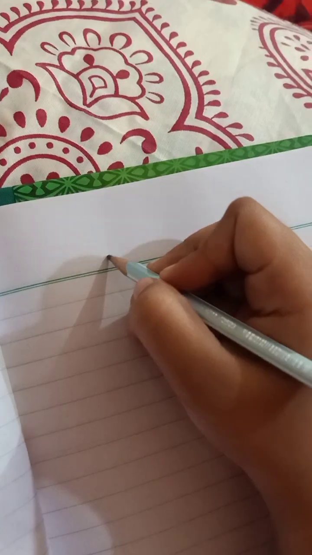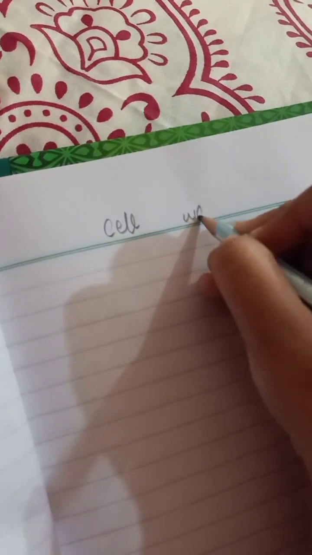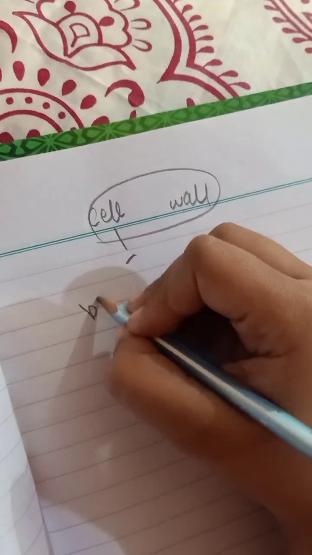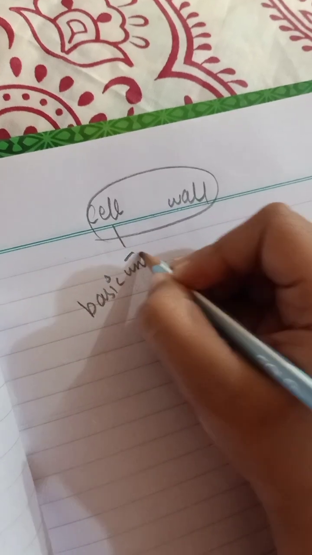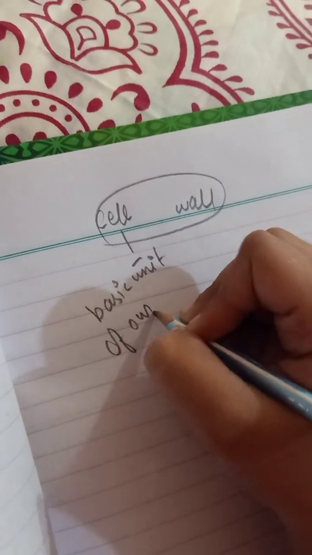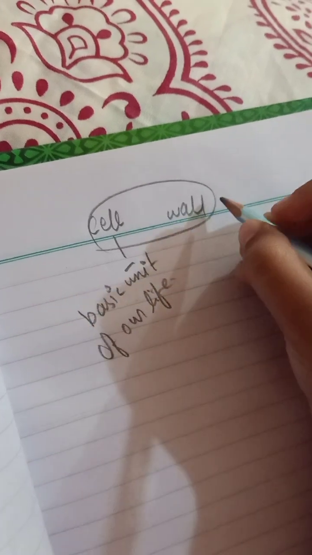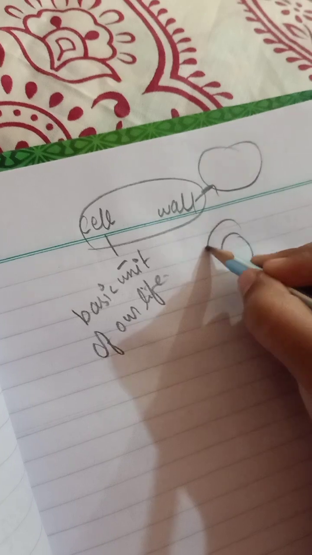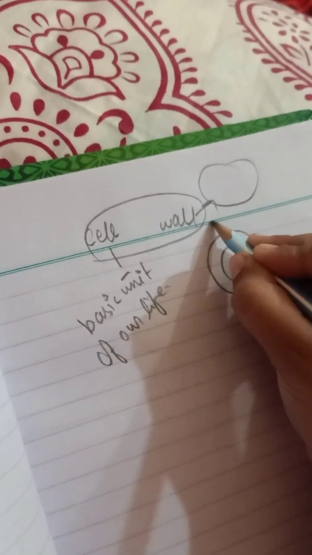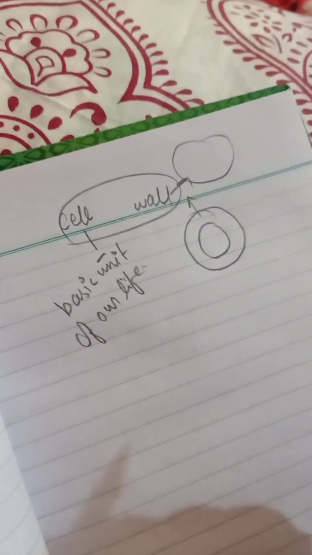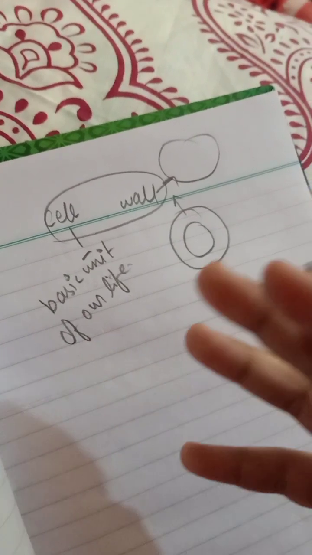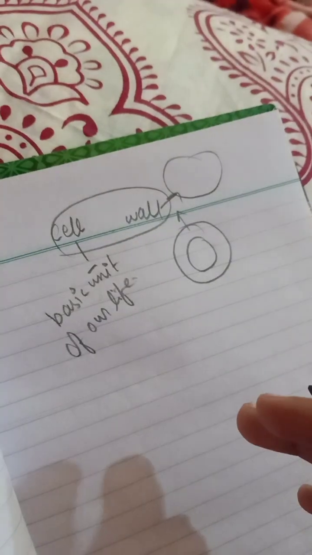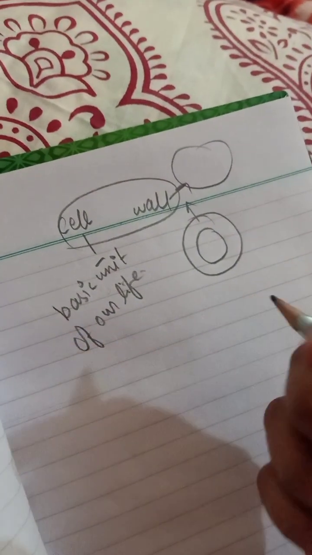So today our topic is the cell wall. What is a cell wall? What is a cell? A cell is, as you all know, the basic unit of our life. What is a wall? A wall is, as you all know, a covering, which means that we have the cell, and the outer covering of the cell is called the cell wall. So many cells have an exterior membrane, which is called the cell wall.